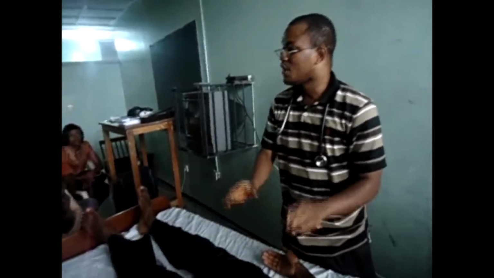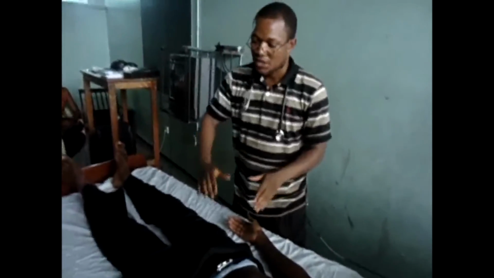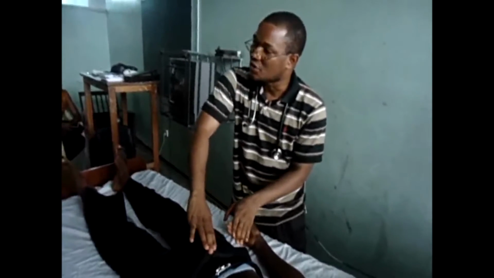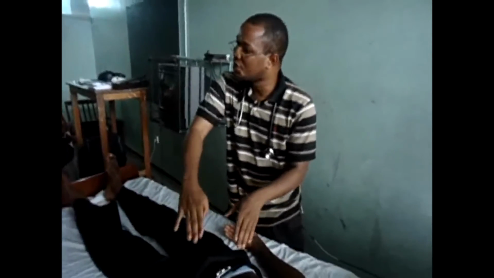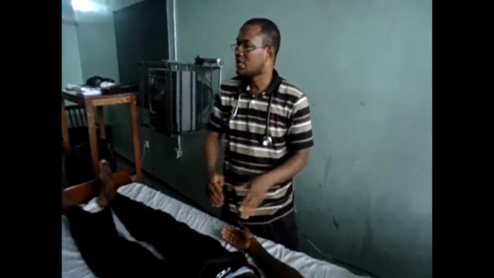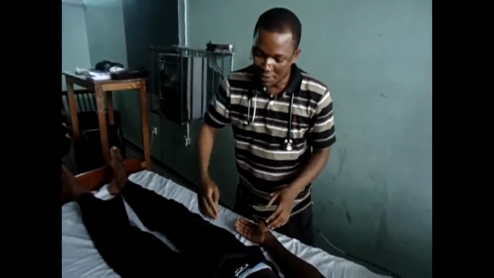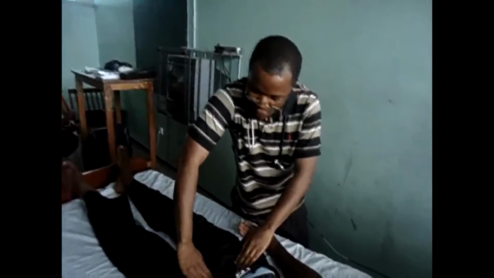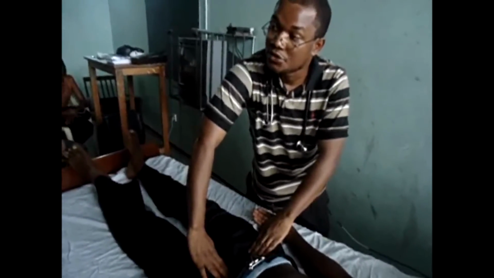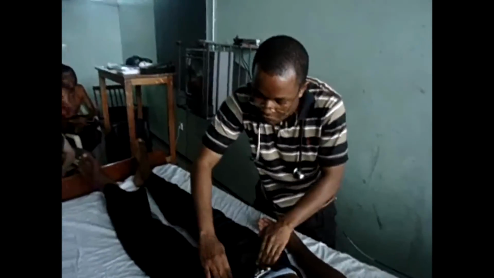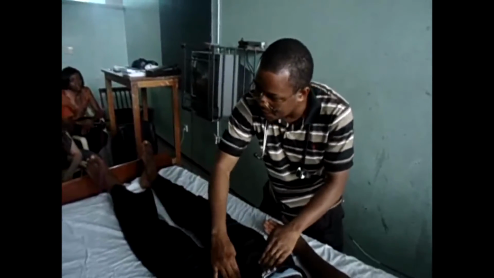For the groin, we assess for inguinal group of lymph nodes. The place to check for them is at the medial aspect of the thigh, just below the inguinal ligament, around the femoral triangle. Do you understand? You palpate both at the same time, somewhere around here. Do you understand? So you feel for both at the same time.